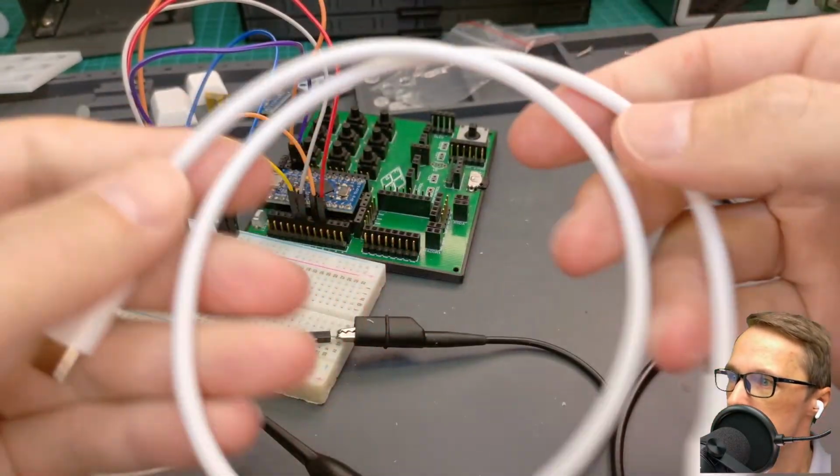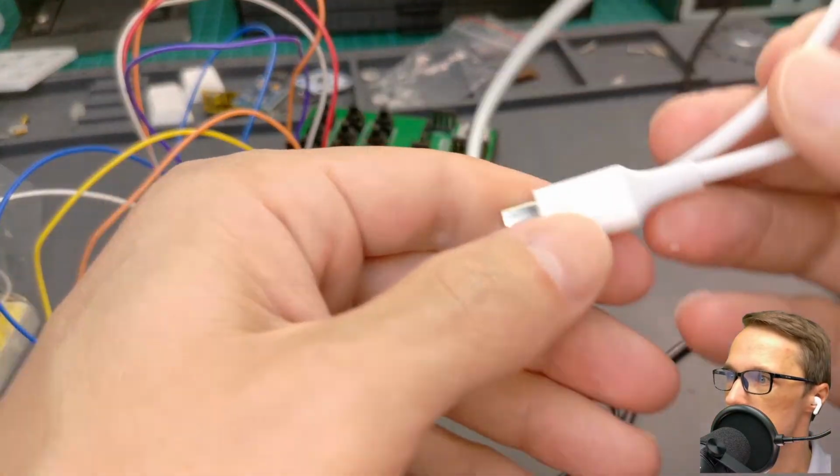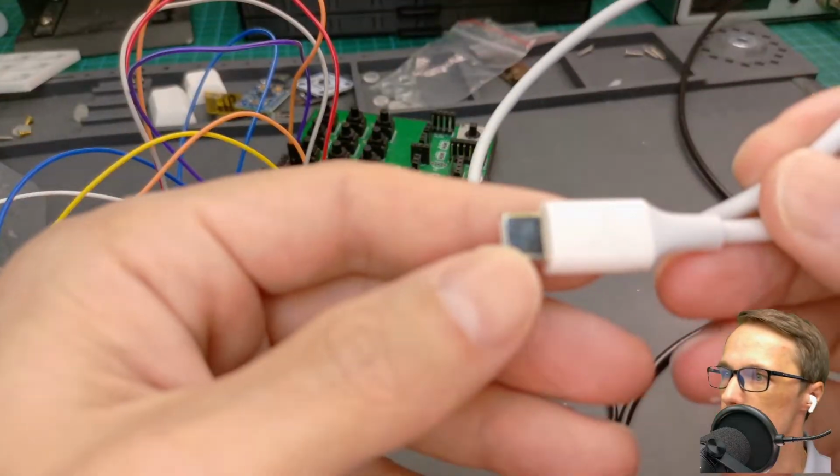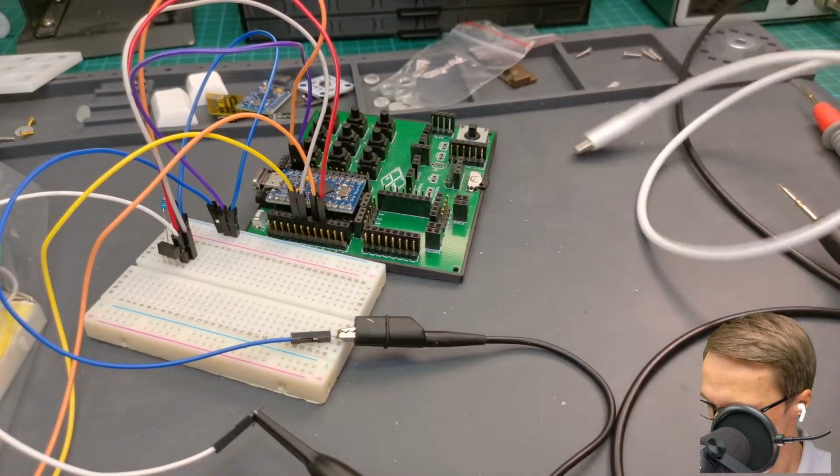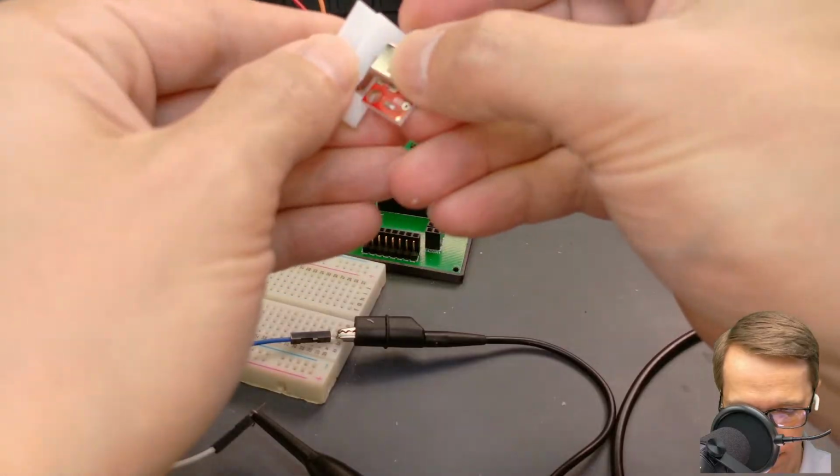Okay, so this is one of the cables that I'm using. I think that could be like a standard length. And let's see if we can even connect anything.